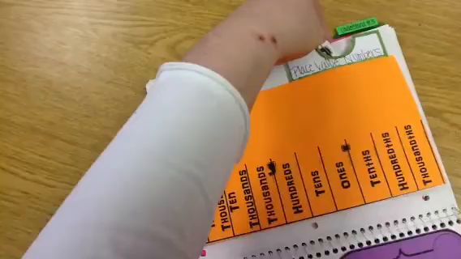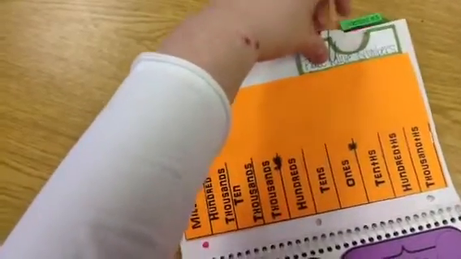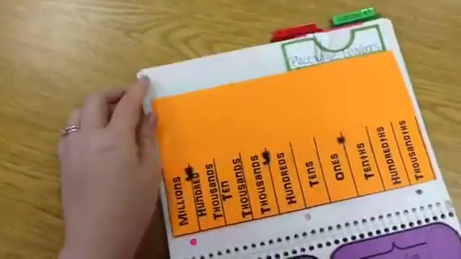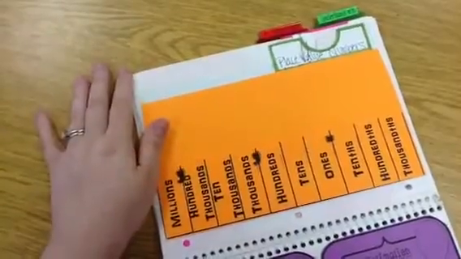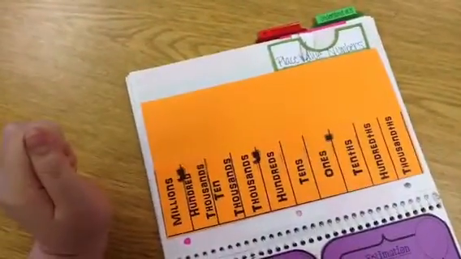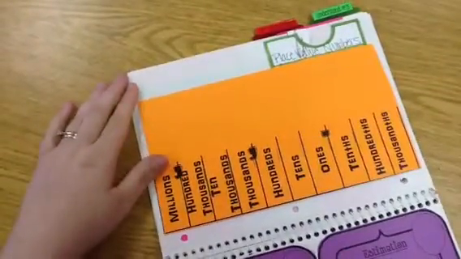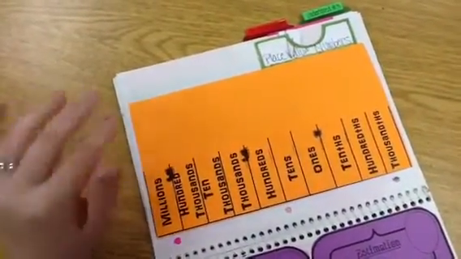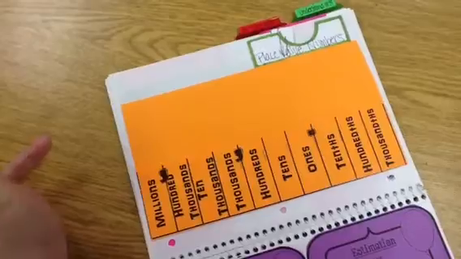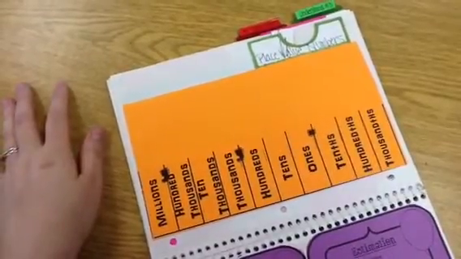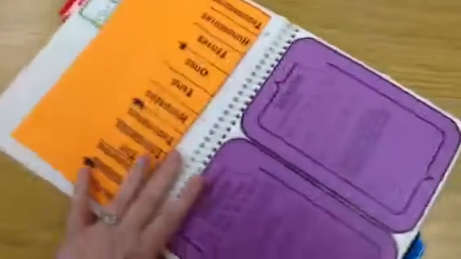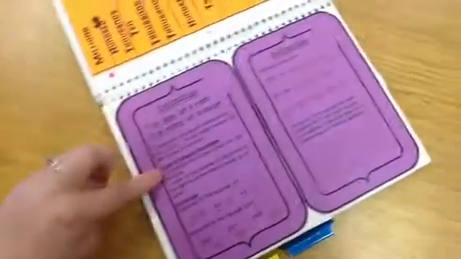This is our place value numbers flippable. Back here are the numbers that go in each of the pockets, and we do a game called Show Me every once in a while, where I'm like, okay, show me 324 and 900s, and they have to show it to me, and then as you know, whoever's first to get it, or all of them that get it, they get a sticker that they're able to use for rewards in the classroom.